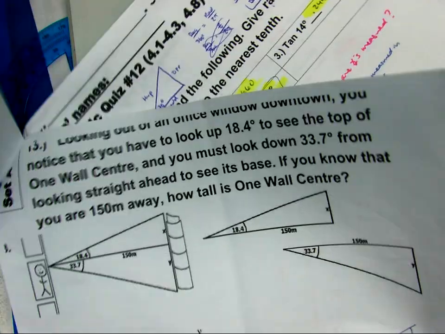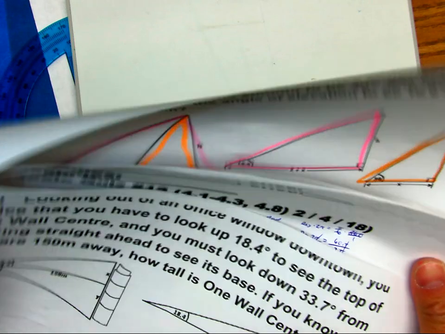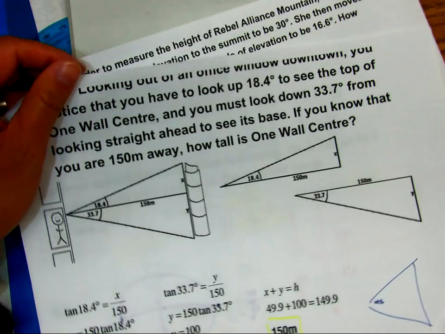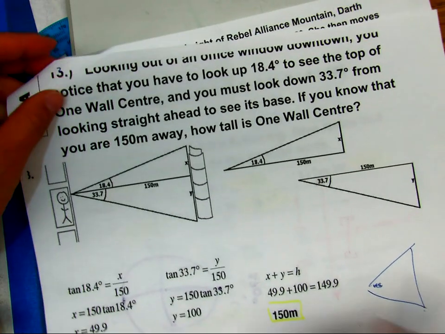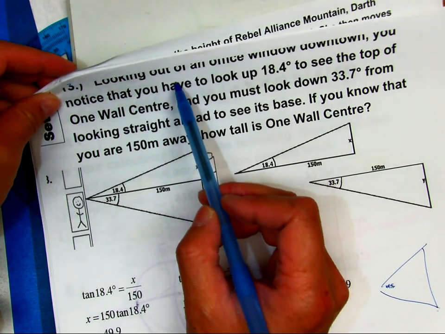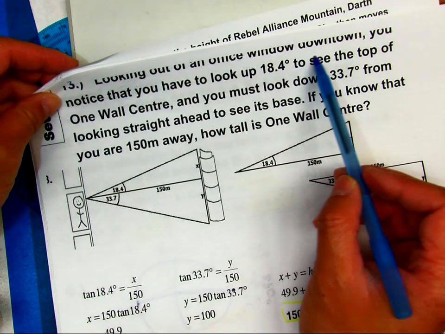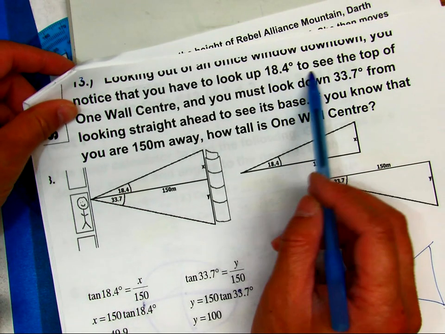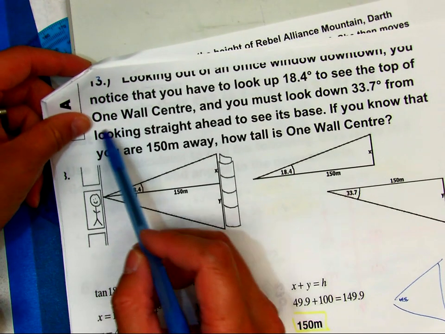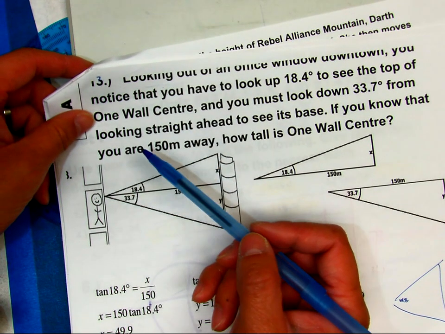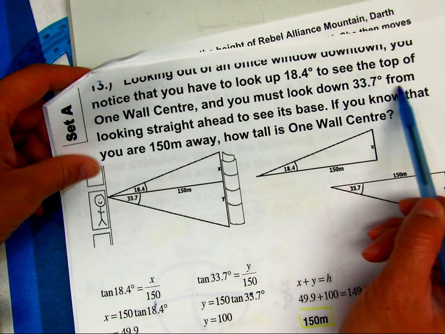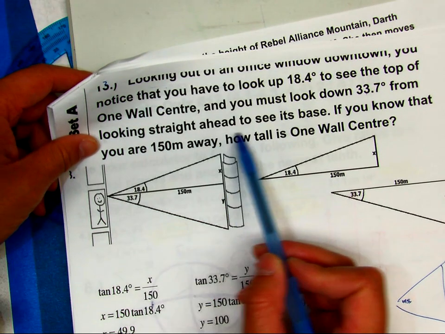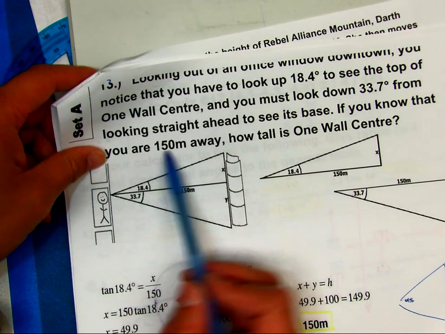Last question. Looking out of a downtown office window, you notice that you look up 18.4 degrees to see the top of One World Center, and you must look down 33.7 degrees from straight ahead to see its base. If you know that you are 150 feet away, how tall is One World Center?